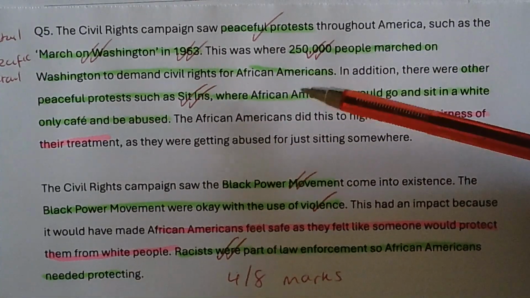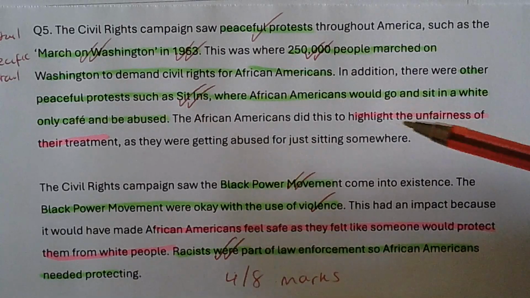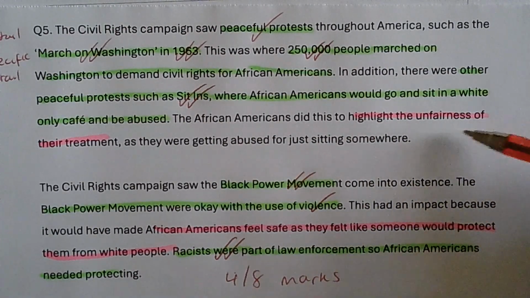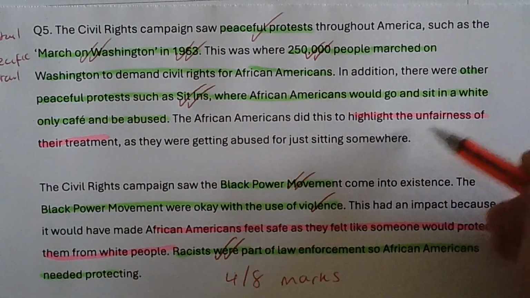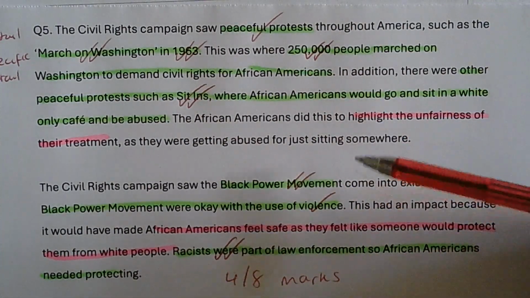So what I need to see to get more, and I'm going to show you this in a moment, is I need to see more of the pink bits. I need to see different groups being talked about in terms of change and more explanation around the change. However, a lot of us might not feel comfortable doing that.